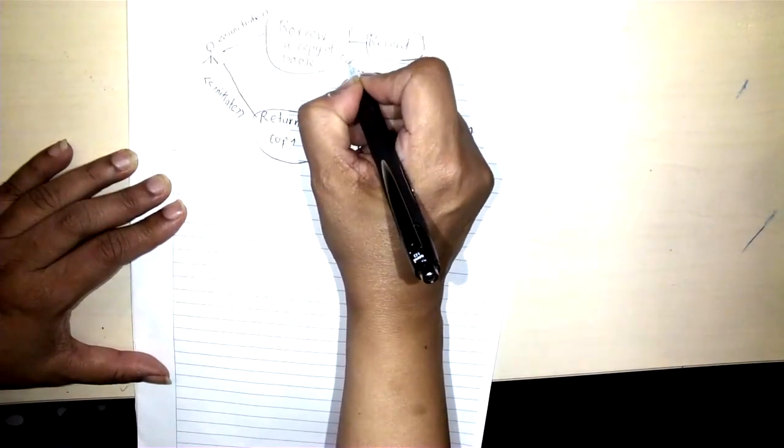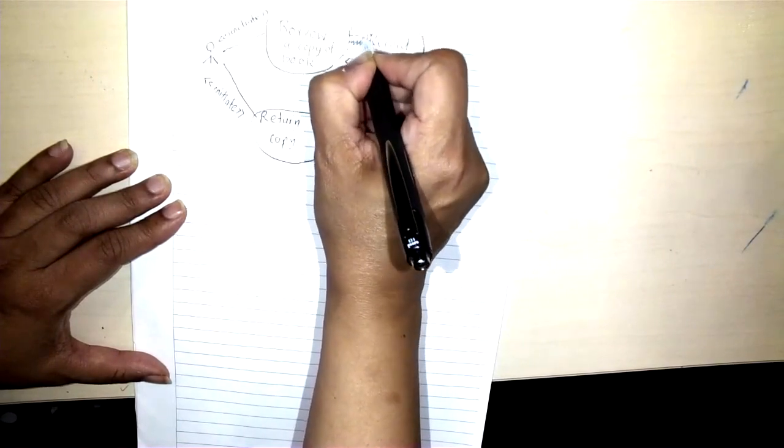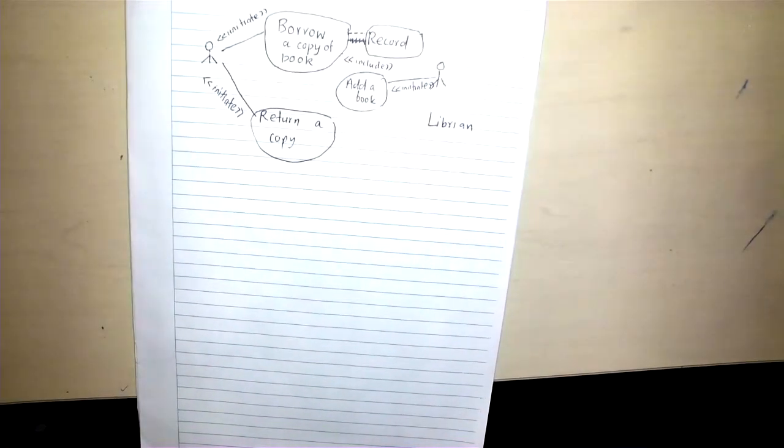So this is an include, and I'm going to delete that because that should be a dotted line. Okay? So students got confused between the include and the extend. Let me just clarify that. Include means that you have the base use case, here borrow a copy of the book, right? The second use case is that when you borrow a book, you must also record the loan transaction. So that's the second use case that must be included as part of the base use case. That's indicated by the stereotype include, and there is a dotted line.